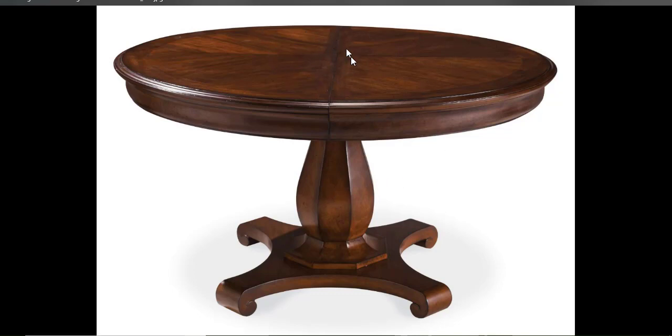This middle part is a simple cylinder, and this curve I will use the Loft method to build this rounded curve.